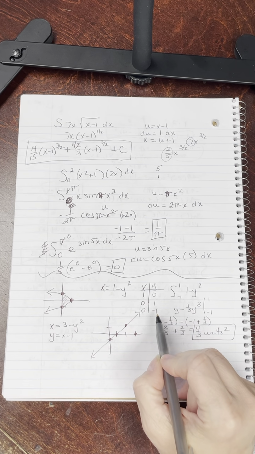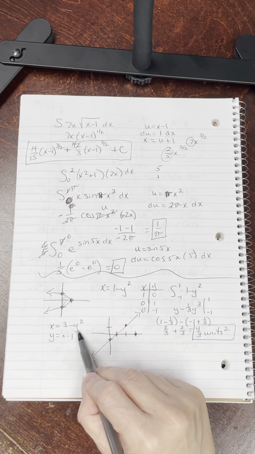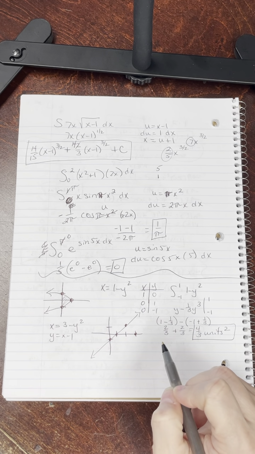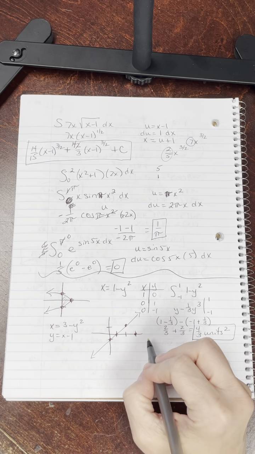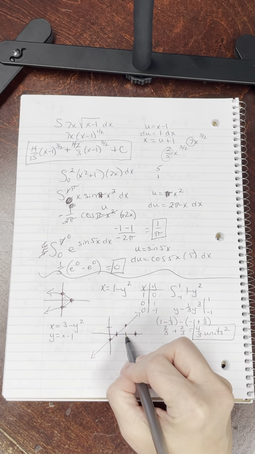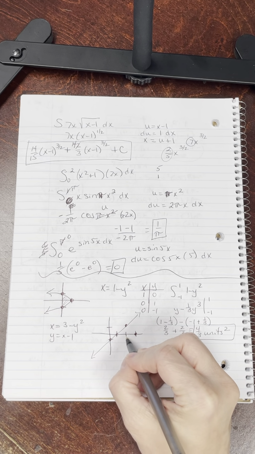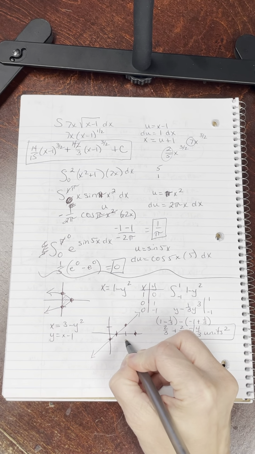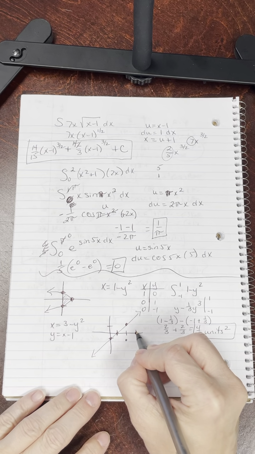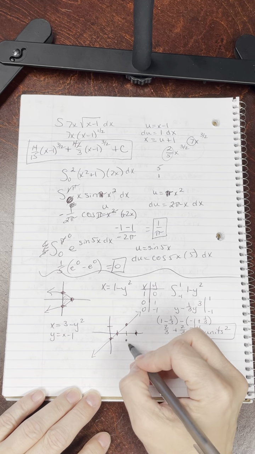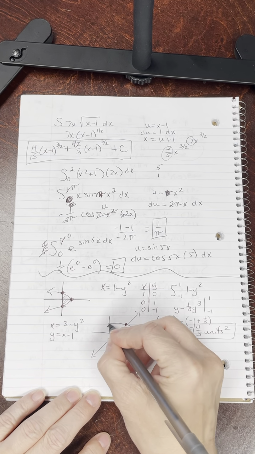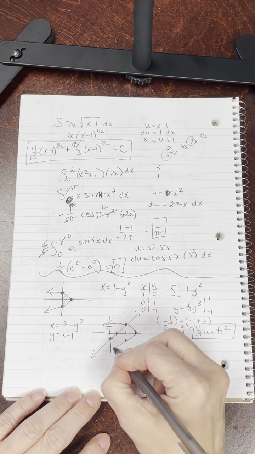And then if I plug in negative 1, 3 minus the 1 is again 2, and that 2 gave me the negative 1. That's here. So this would be the vertex point, and because these are mirror imaged, my parabola is here.